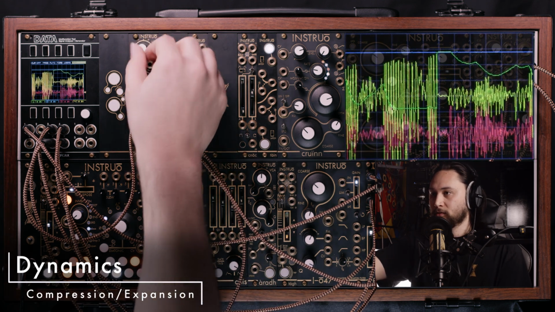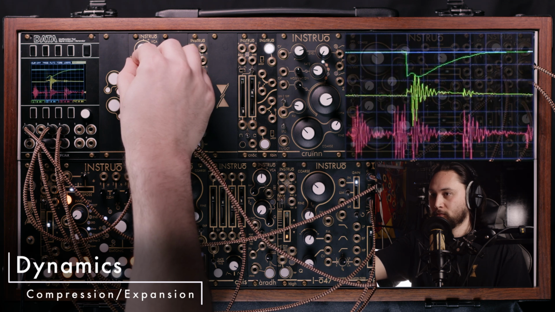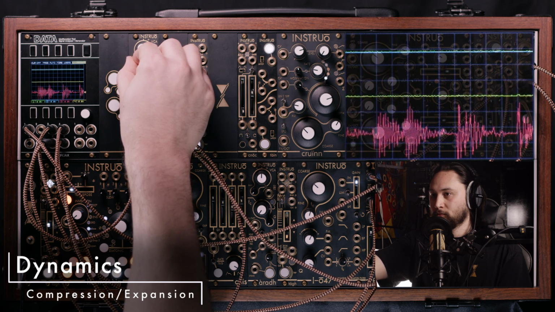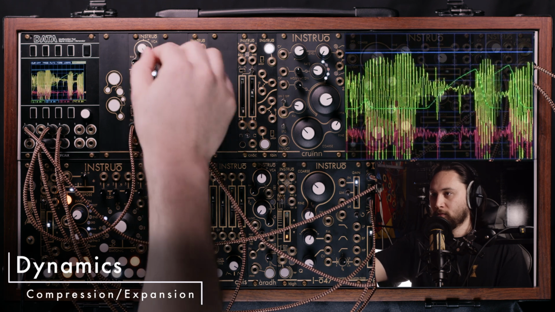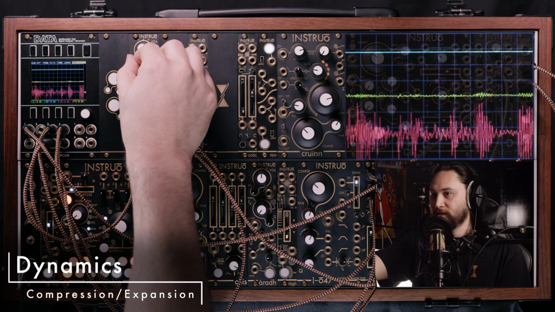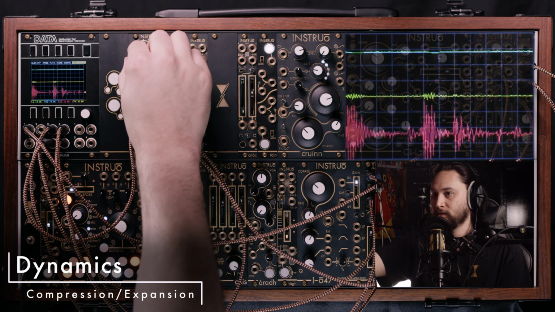So it's a bit of a fine line balancing point. So this is expansion.